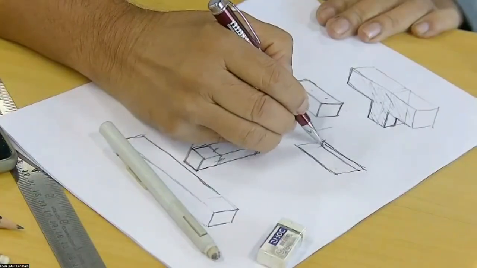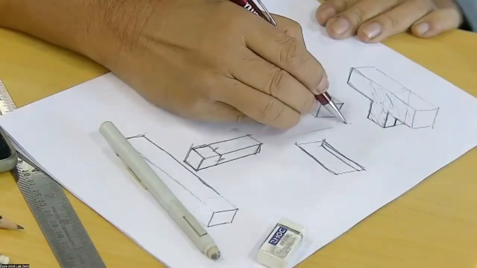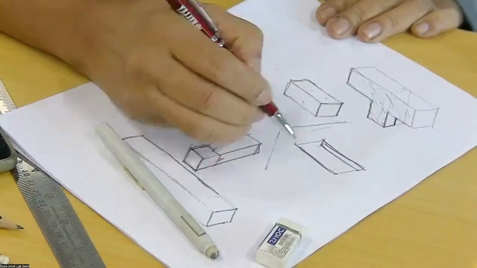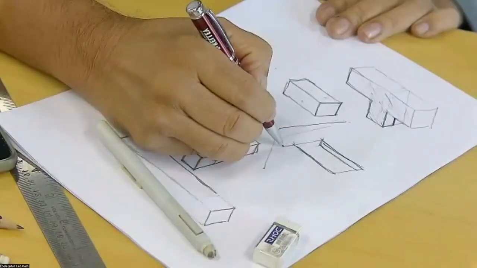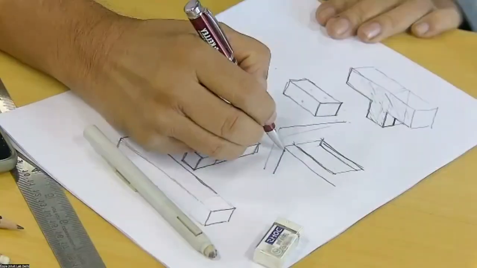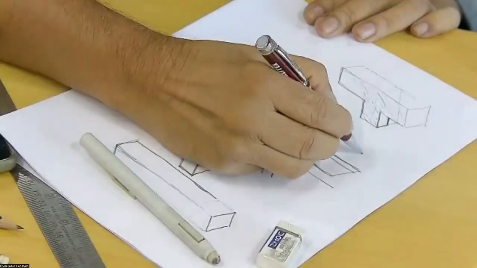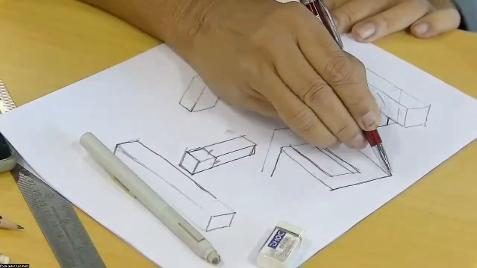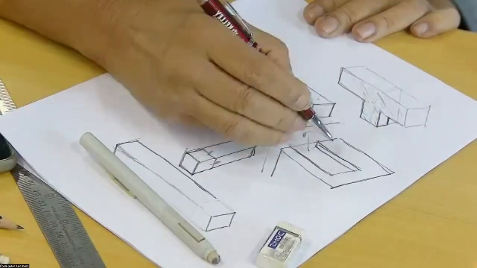If this is the floor, then this floor will continue here.